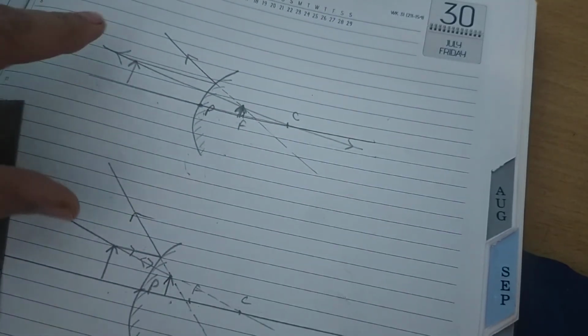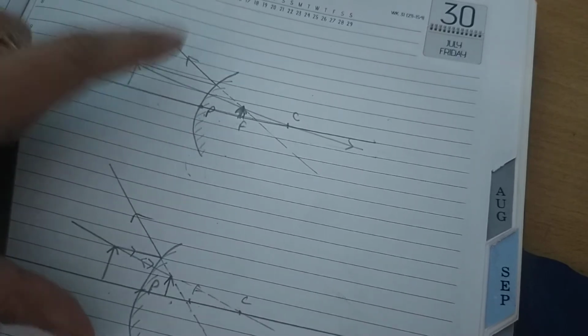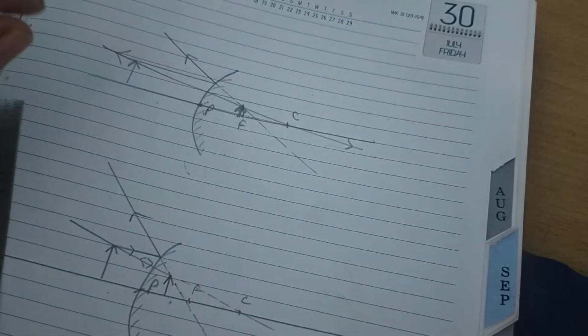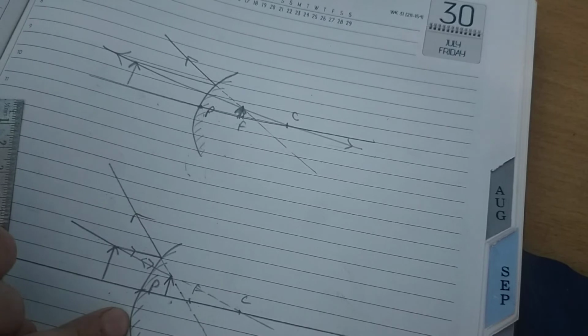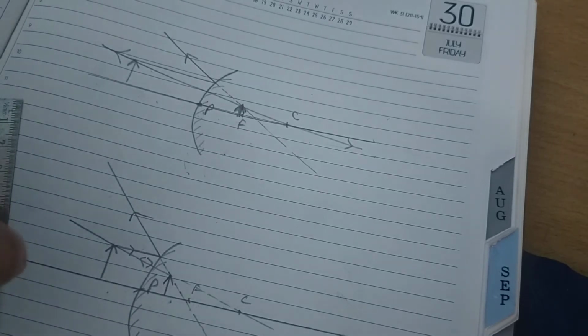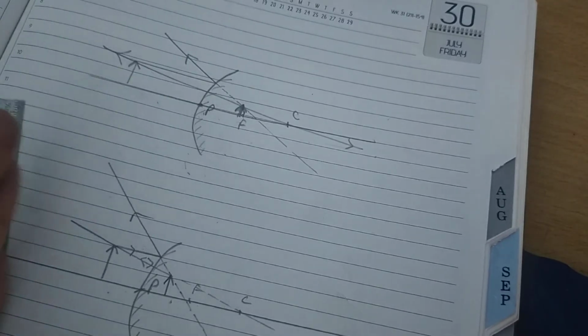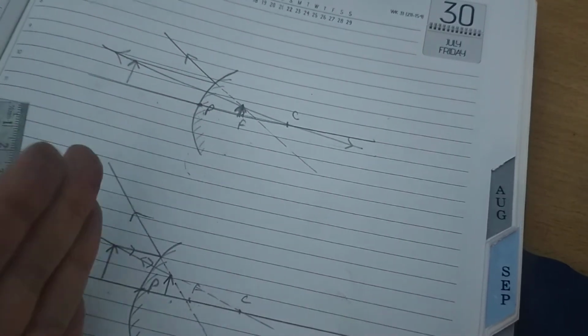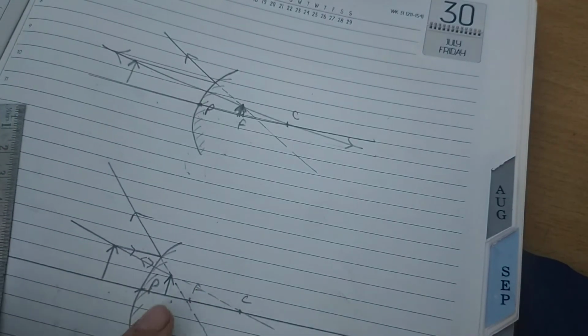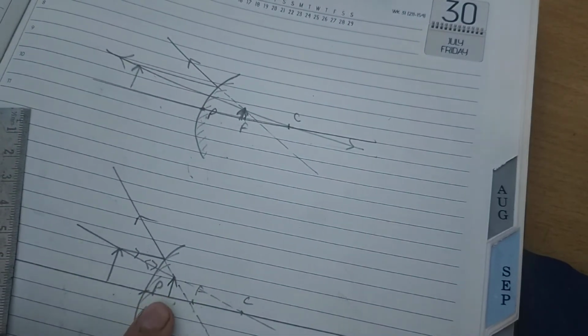So that means in the case of convex mirrors, the image formation will always take place between P and F, and the image will always be virtual, erect, and smaller than the object. But as we move the object closer to the mirror, the size of the image will start increasing.